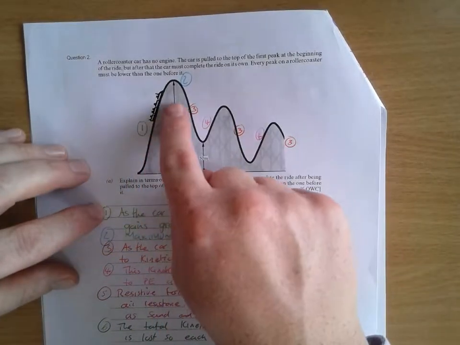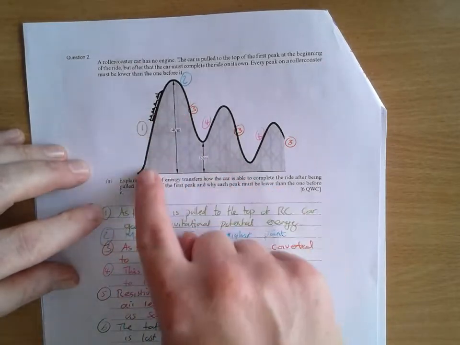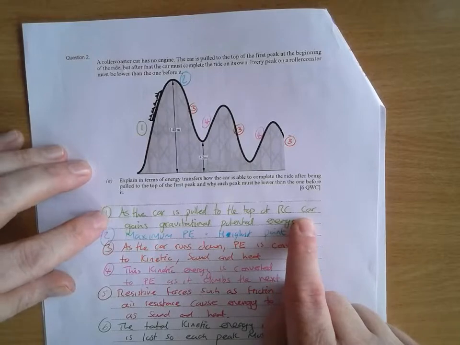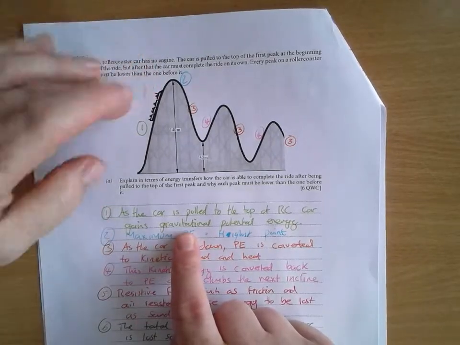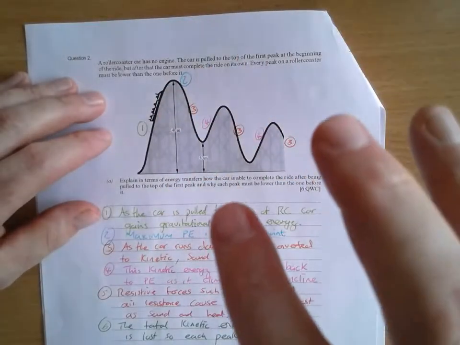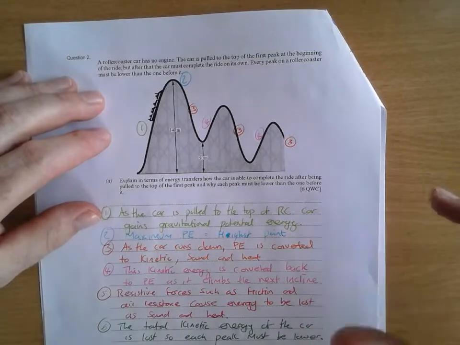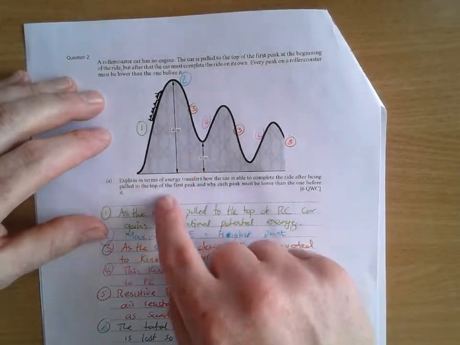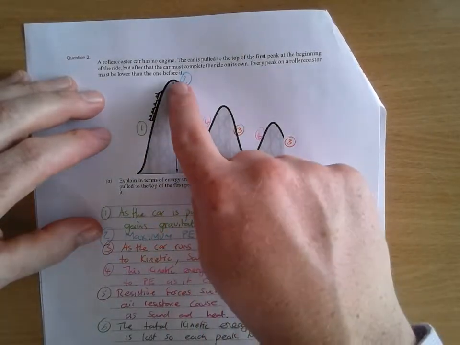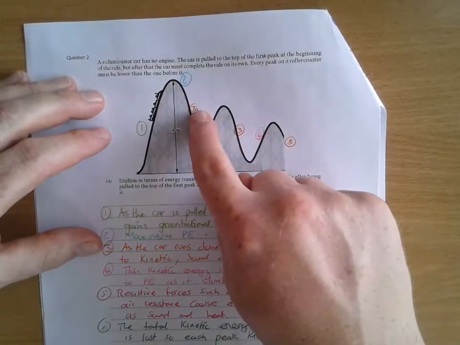So for number 1, I've started quite linear here. As the car is being pulled to the top of the roller coaster, the car gains gravitational potential energy. Okay, so if I bring something up, it's always going to have that potential of gravity to drop. At 2, it's going to be the maximum potential energy that it'll ever have. It'll have more than there, it'll have more than there. Number 3, it starts falling.